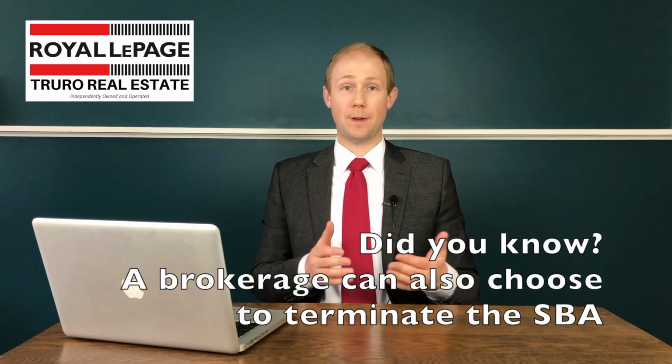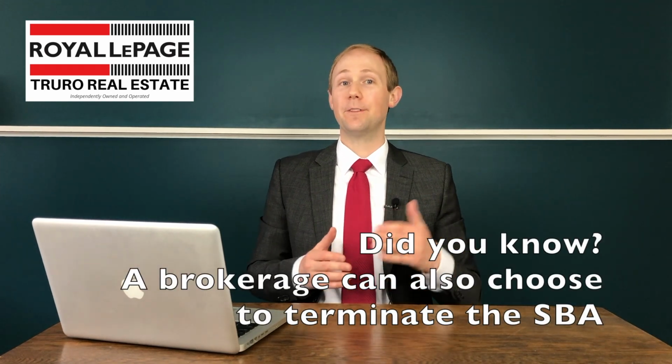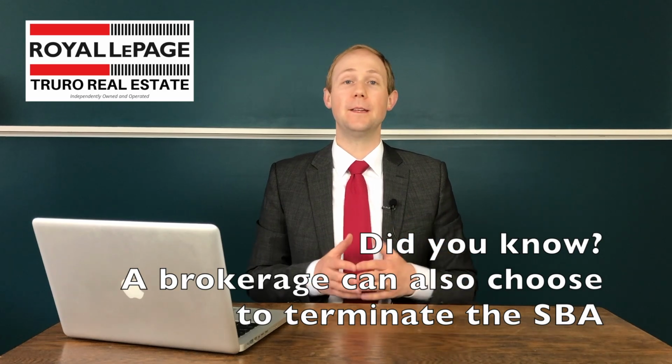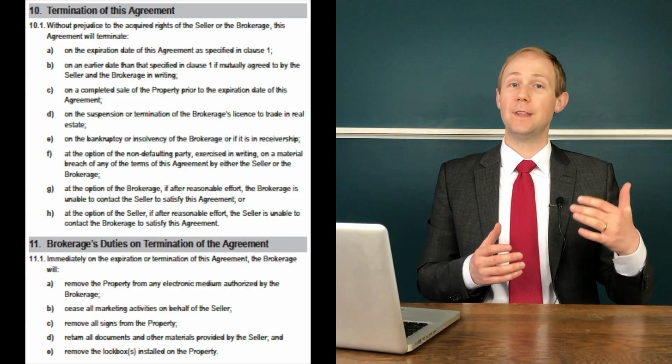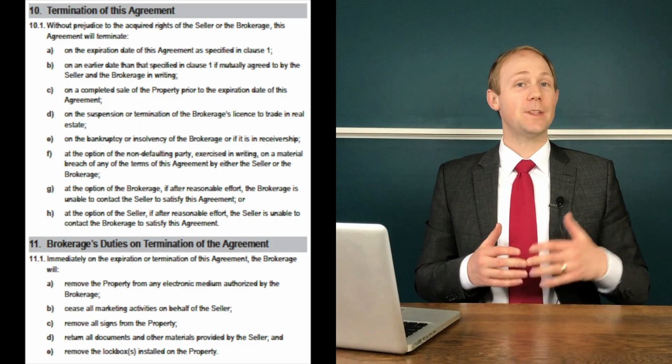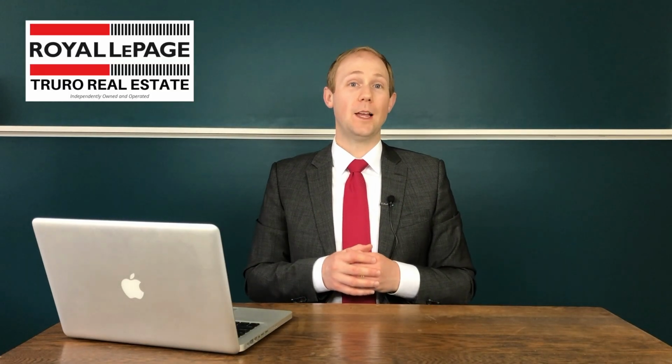Now, sometimes, despite an agent's best efforts, the seller decides that they want to terminate the agreement. Section 10 is where you're going to find all the information about how you terminate the agreement. So read through that in detail and make sure that you understand how that works to make sure that you don't violate any of your contractual obligations as a seller.